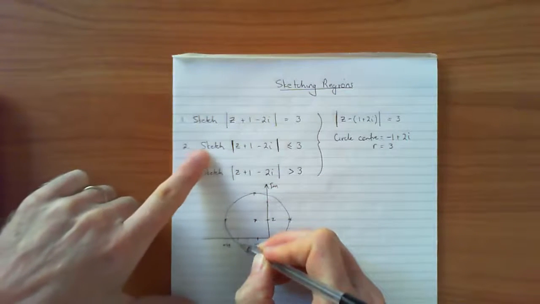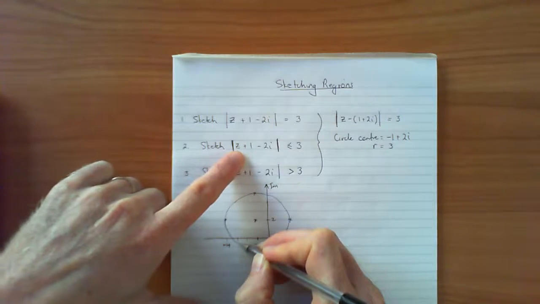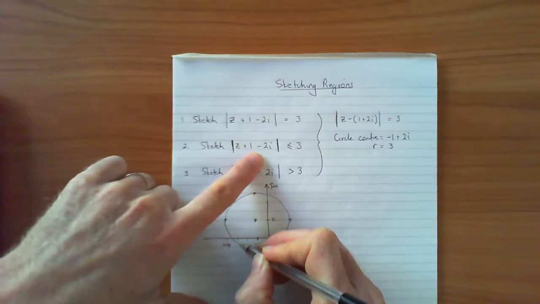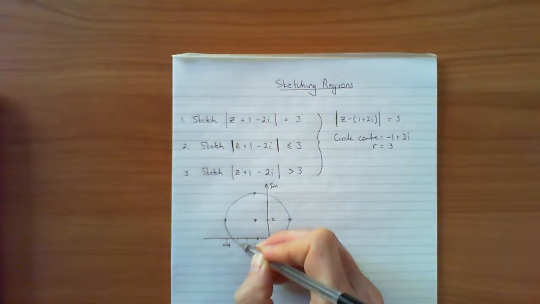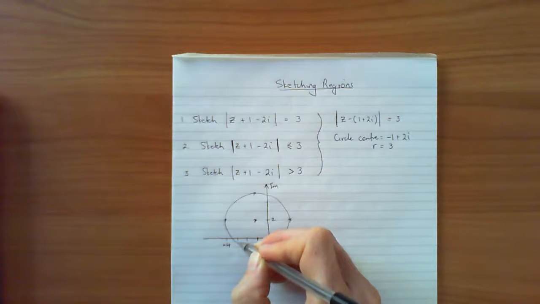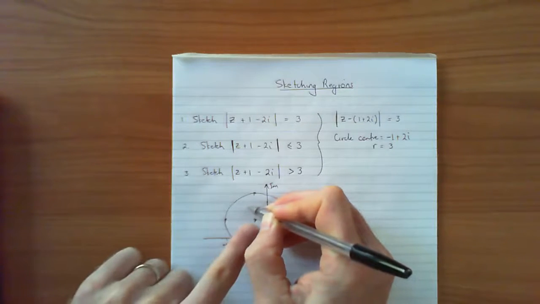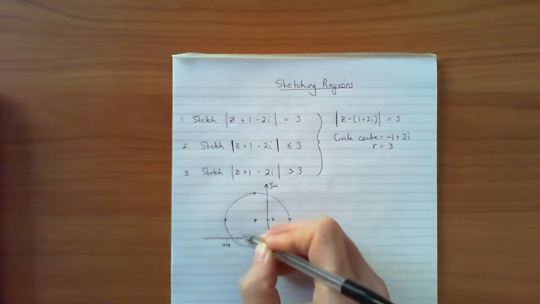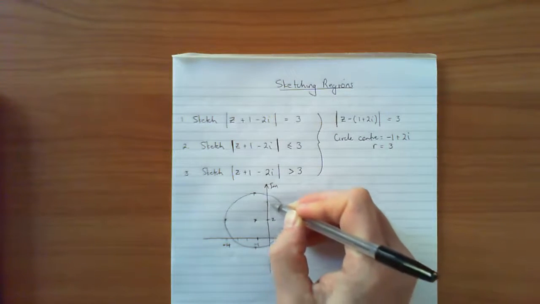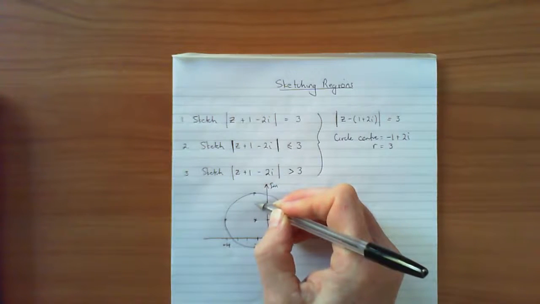But now look at this question. This question says the distance between z, my pen tip, and my fixed point can now be anywhere up to 3. It could actually be 2, or it could be anywhere between 0 and 3. So my pen could now stray into anywhere inside the circle, and it would still be satisfying the equation where it's less than or equal to 3.